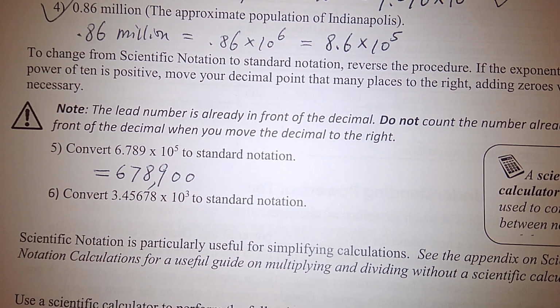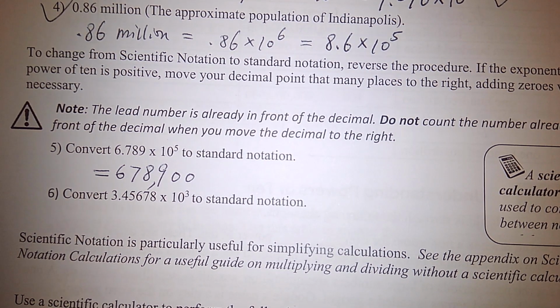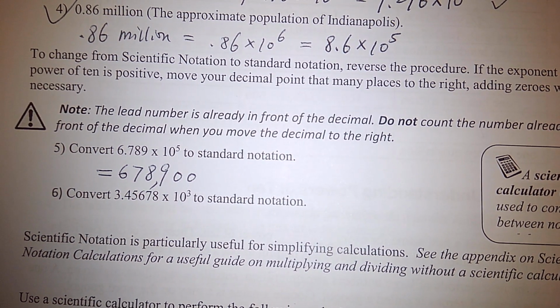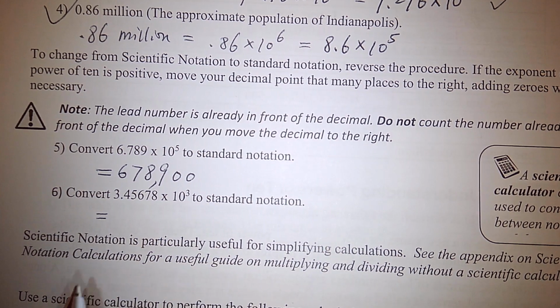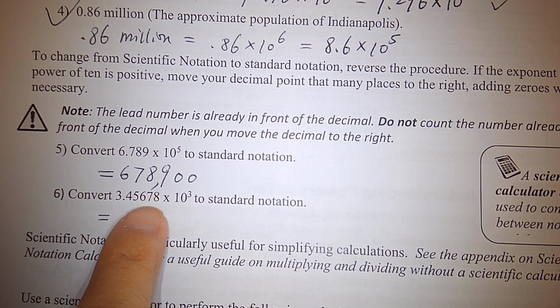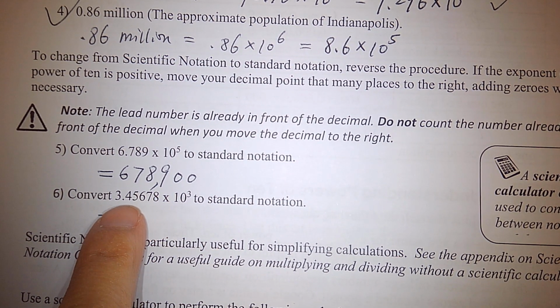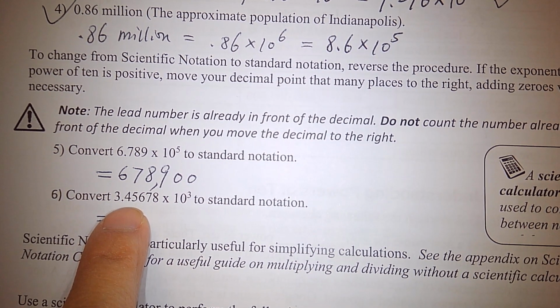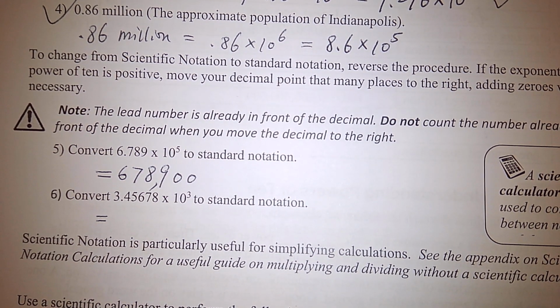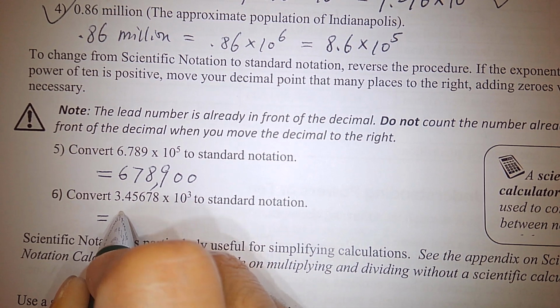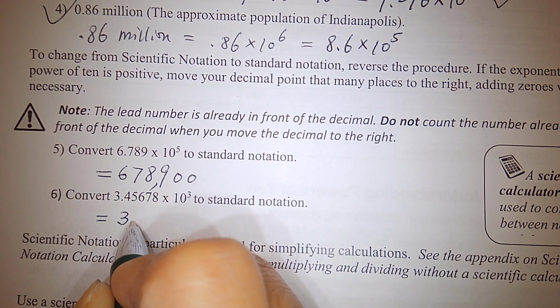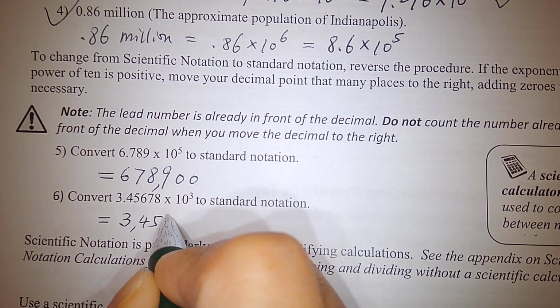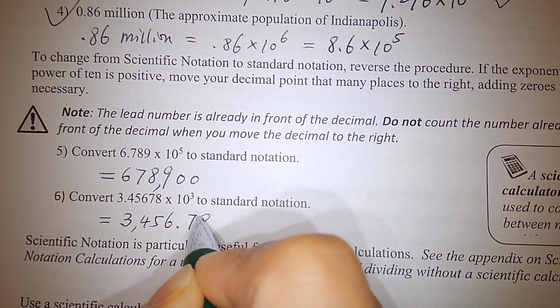How about question 6? Anyone tell me the answer? The gentleman. 3,456.78.